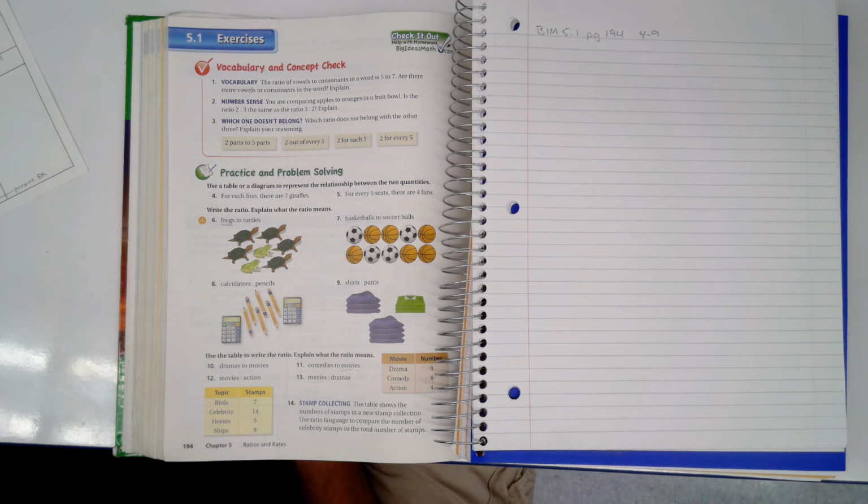So today we're going to start chapter 5, and chapter 5 is about ratios, and ratios are comparisons of two things.